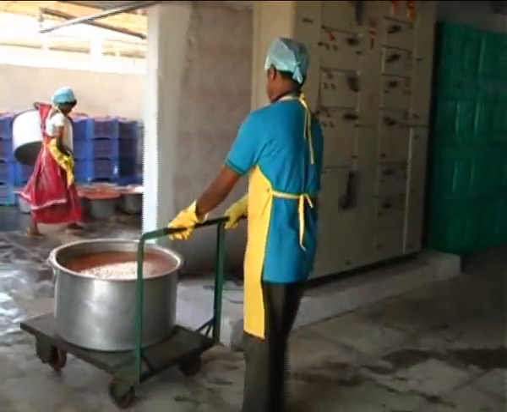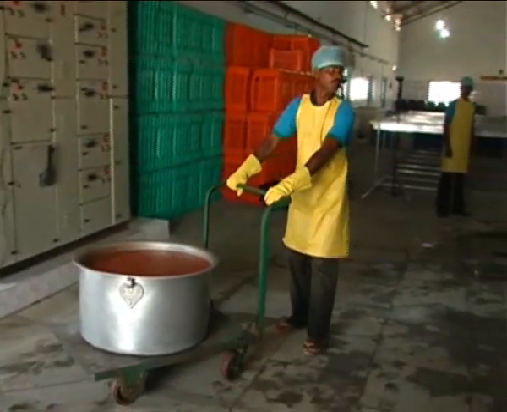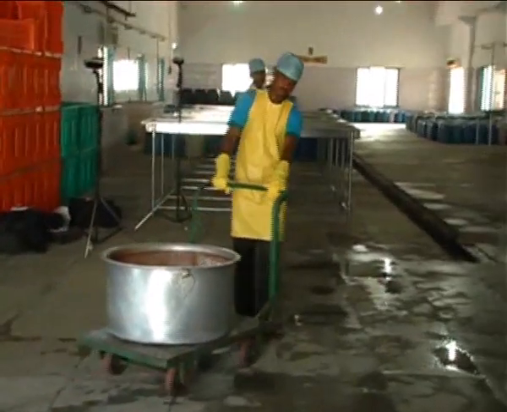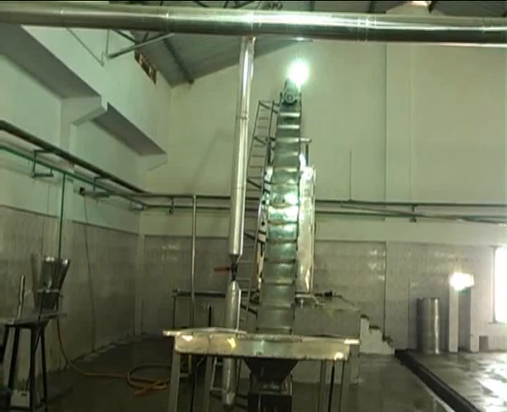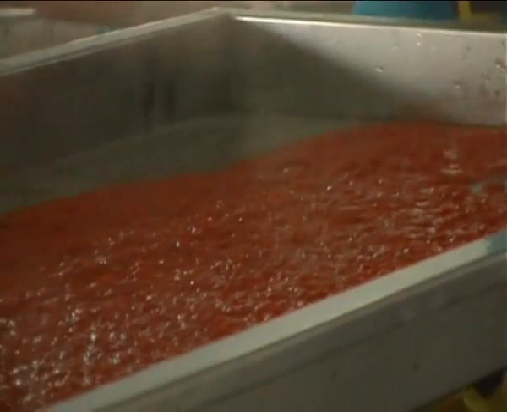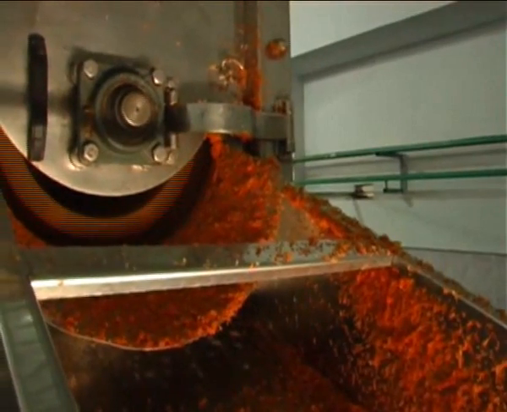The level of steam is adjustable, and you could see the boiled pulp with constant agitation. The pulp from the preheating kettle is transferred through the bucket elevator driven by a screw conveyor, and the pulp is taken up to the other equipment, that is the pulper cum finisher. The crushed pulp with small particles is fed into the pulper or finisher, where the solid particles, fibers and seeds are removed.